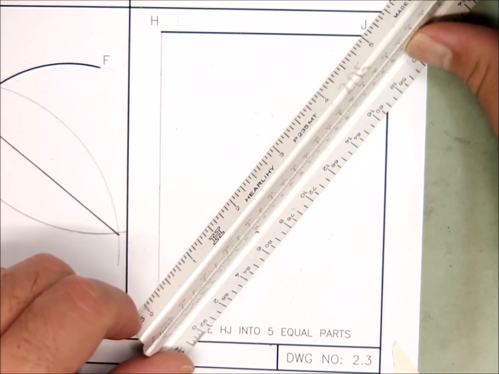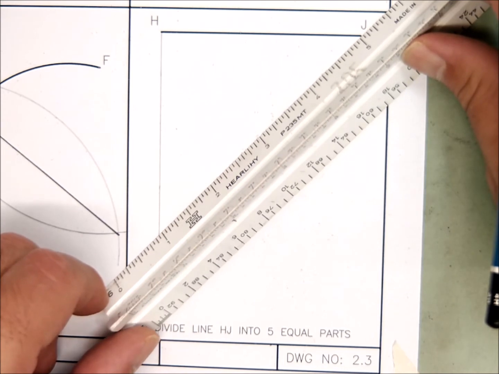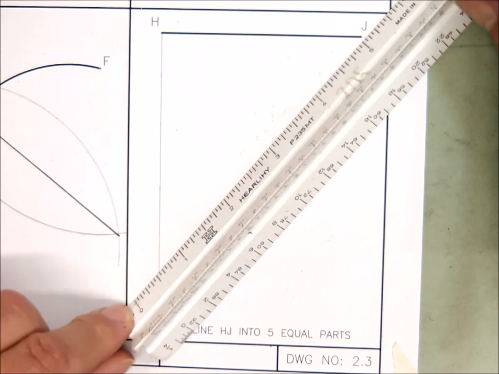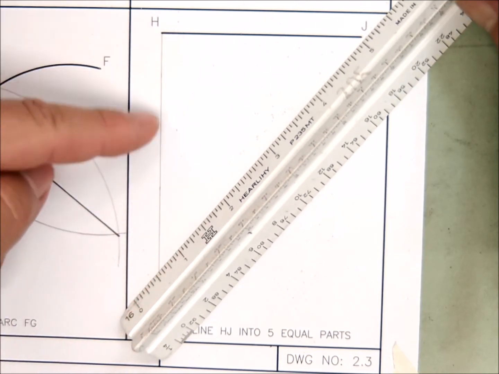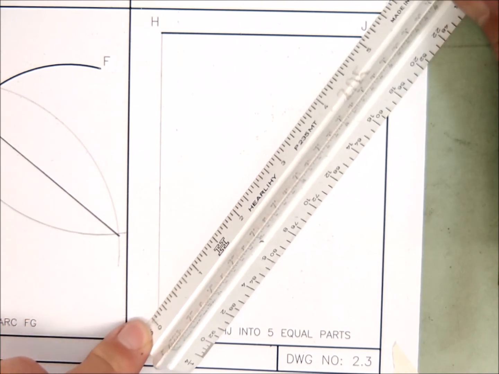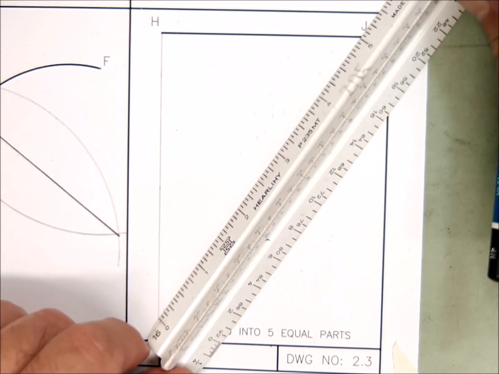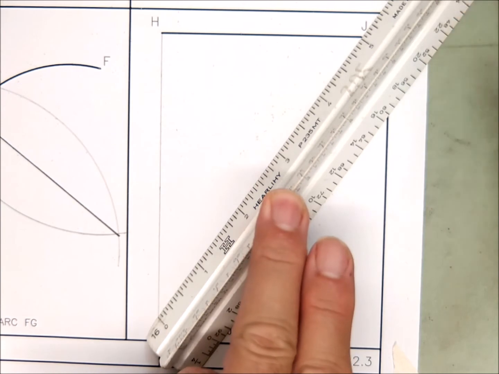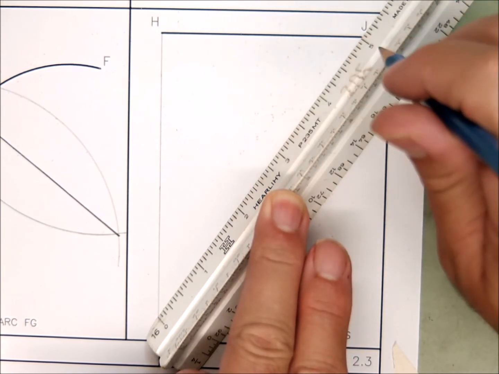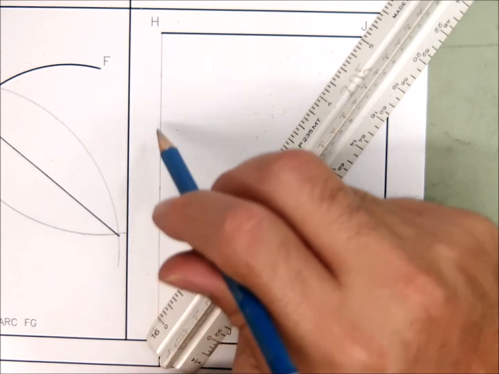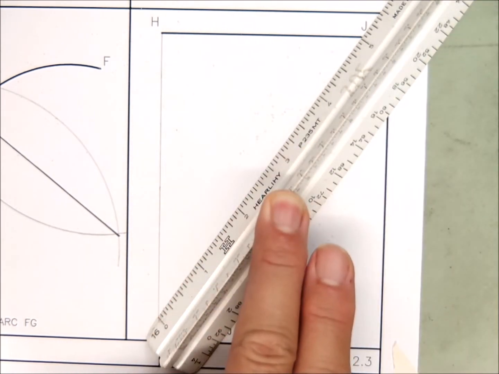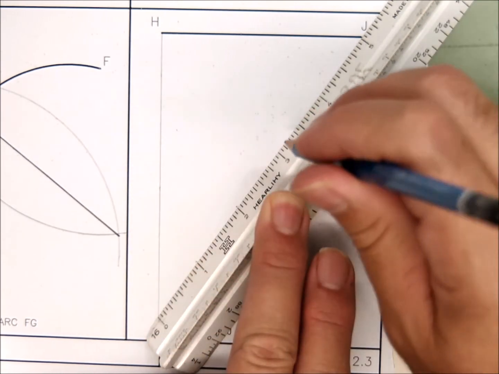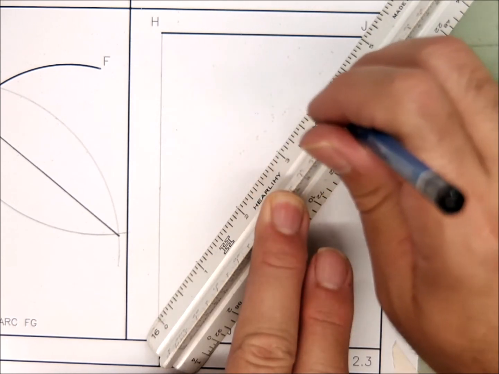We're going to twist and pivot the scale so that the 5 mark is always at the end of the line. We're going to twist and pivot until the line for the 0 touches this vertical line you made. Okay, so it's going to require a lot of little tiny adjustments and tweaks. But here's what we're looking for when we're all done. The line for the 5 is touching the end of the line HJ. The 0 is touching the vertical line that you drew. And when you've done that, put a little dot at 1, a little dot at 2, a little dot at 3, a little dot at 4.